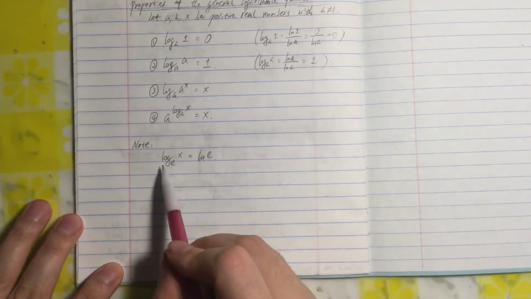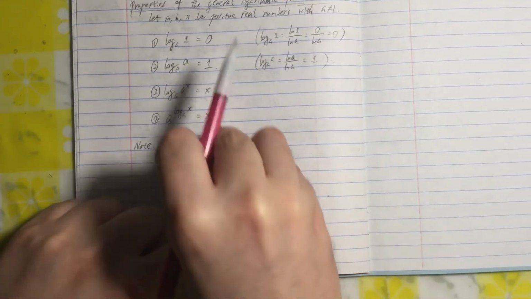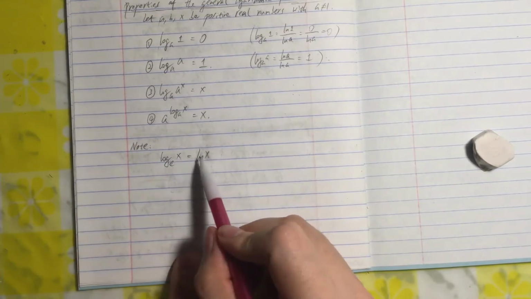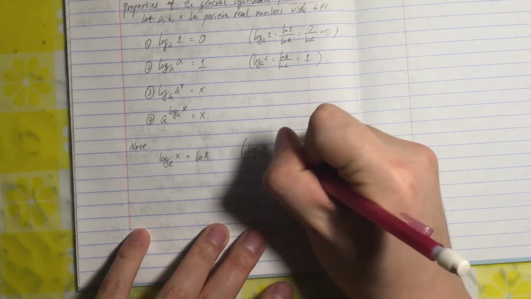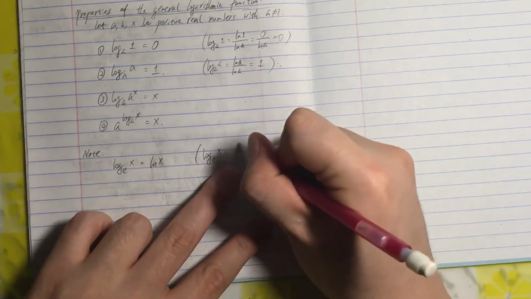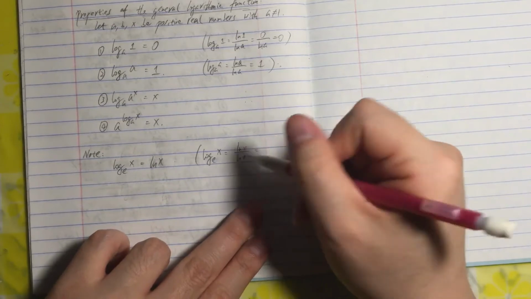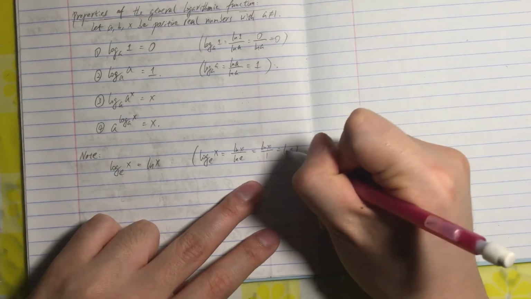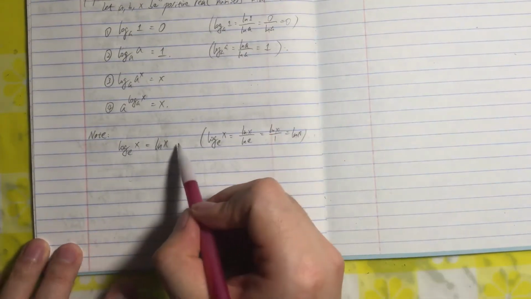Also, log base e of x is always the same as ln of x, because log base e of x, by the definition of a general logarithmic function, can be rewritten as ln of x over ln of e. We know that ln of e is 1, so you get ln of x over 1, which is the same as ln of x. So log base e of x is always the same as ln of x.